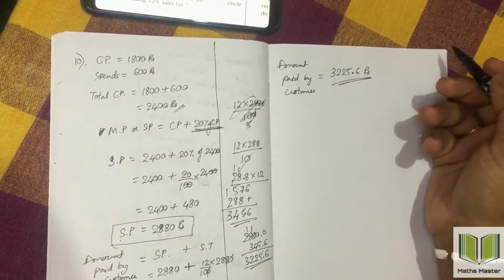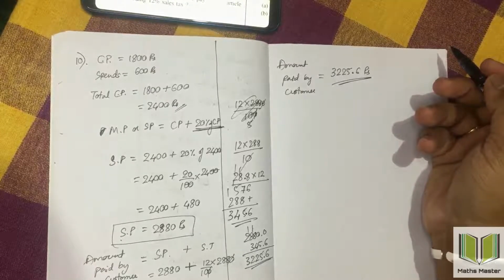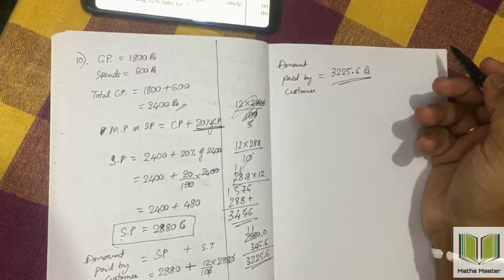So 3,225.6 rupees will be the actual amount paid by the customer for this particular article. If you have any doubts, you can put it across the comment section.